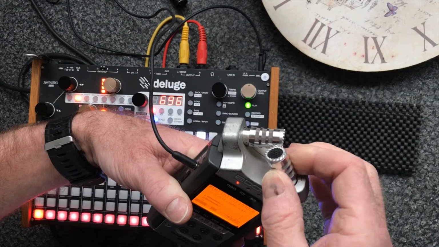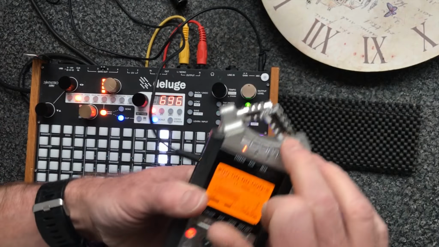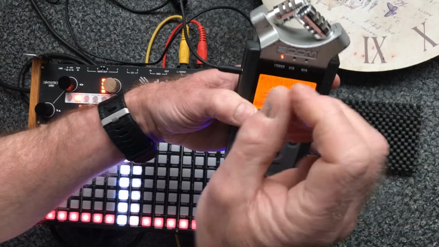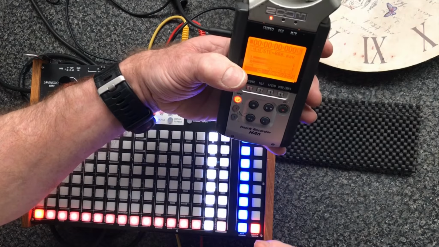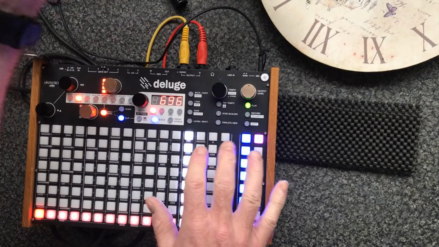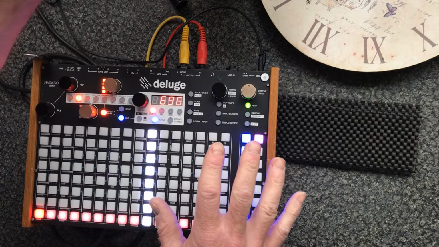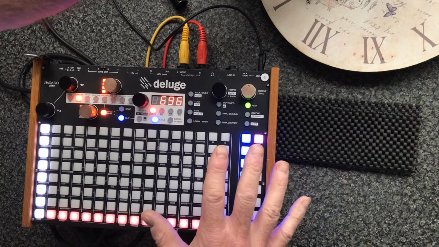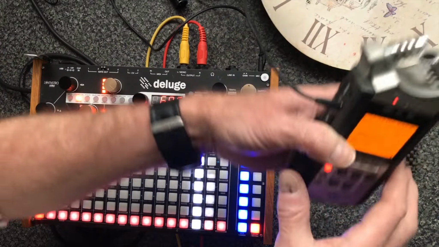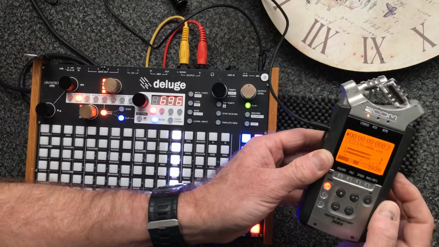I'm just going to change those. They've got a 90 degree position, I don't know if you can see that, and a 120 degree position for the spread of the microphone to pick up. The advantage of this is you can do something with the Deluge and change the angle of the microphone. And change emphasis, because if it's closer to something, it'll pick that up more than the other things. So also you've got the ability to change record level.